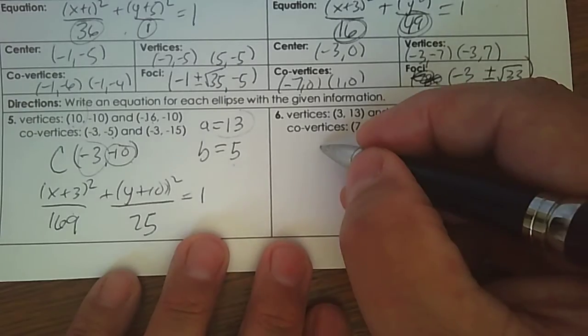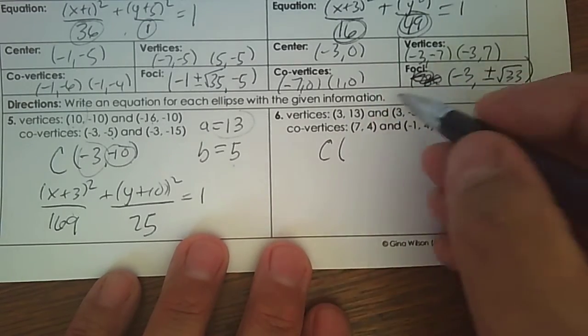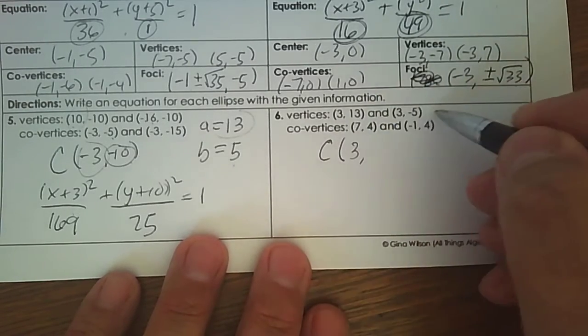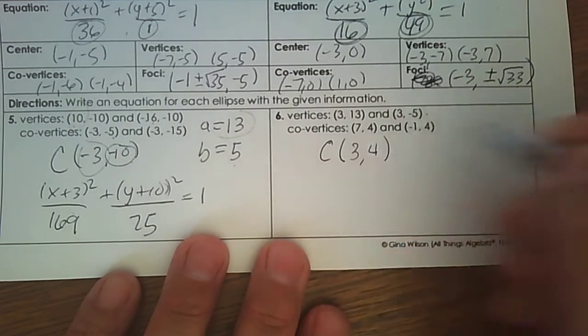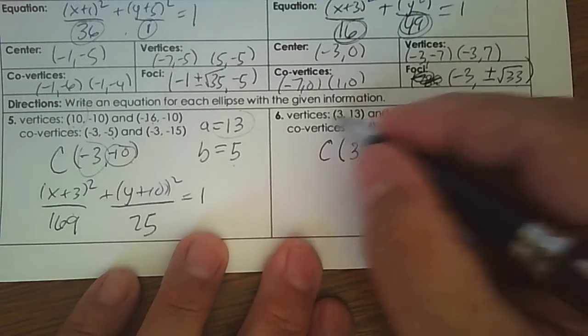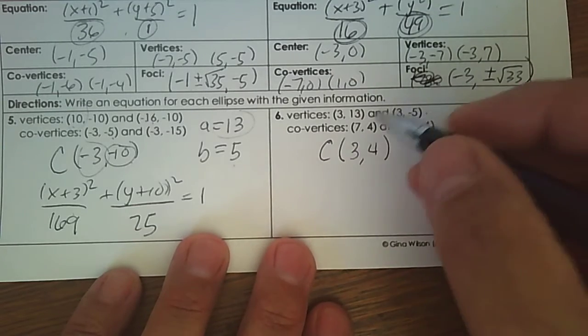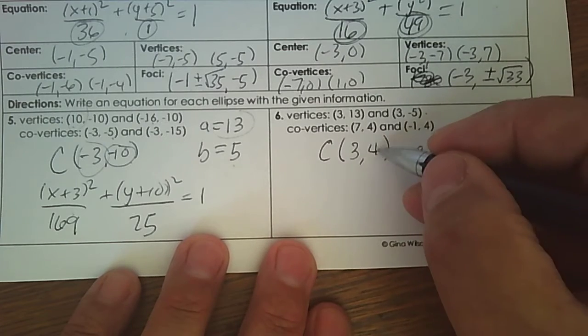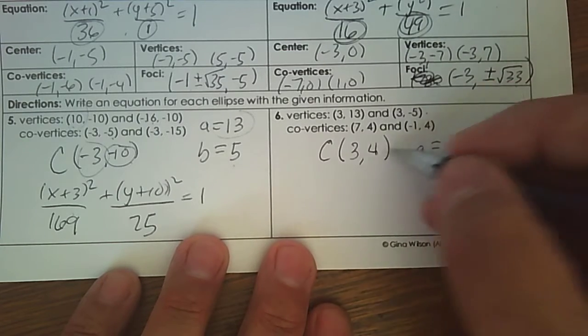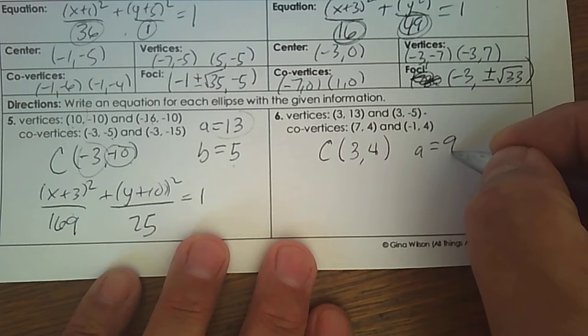Vertices, again. So our center would be 3. Add them together, and you get 8, divided by 2 is 4. Our vertices, again, the distance. So notice the y's changed here. So the y to the y, the distance from 4 to -5 is 9.